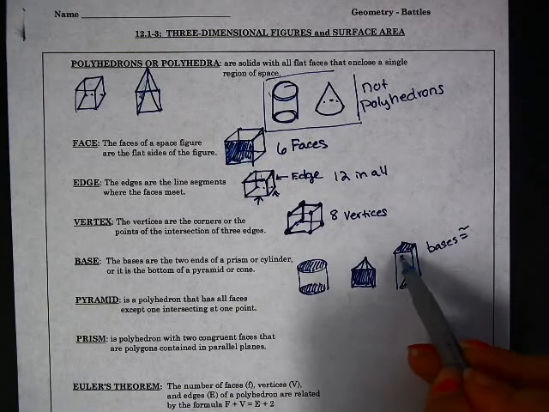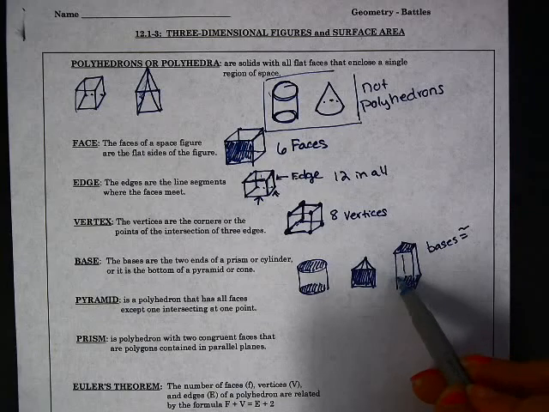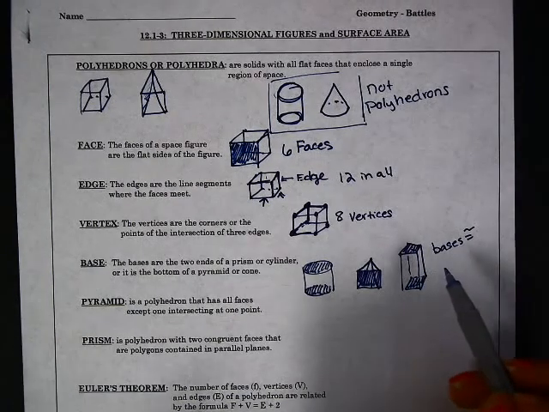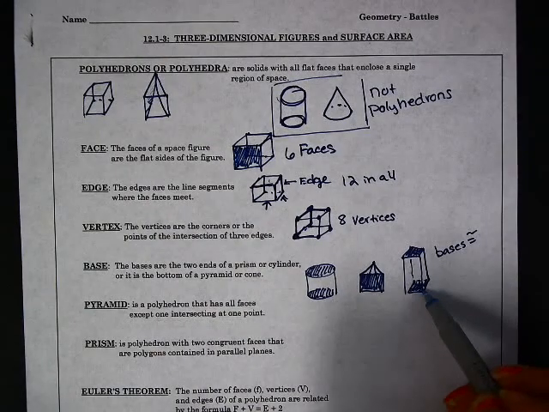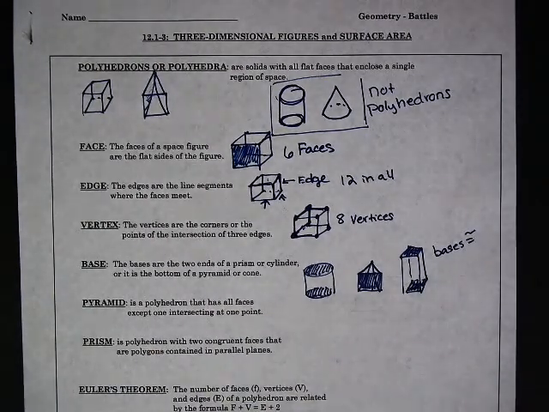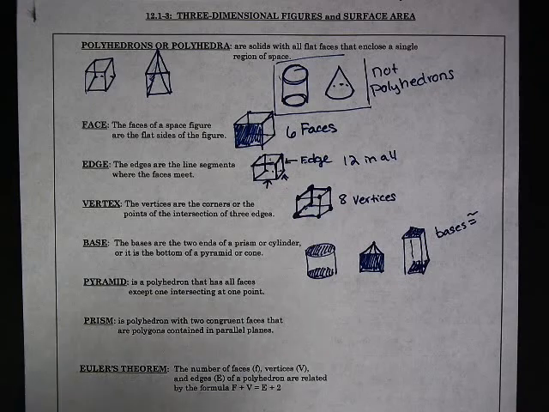Now, this region right here is not considered a base because there are four of them. So it's only the two faces that are congruent. Next, a pyramid is a polyhedron that has all faces except one intersecting at one point.